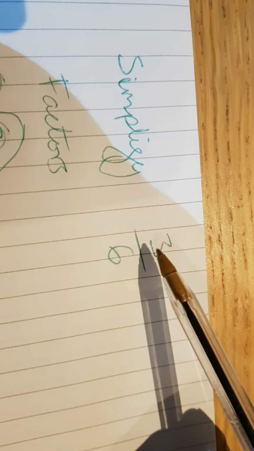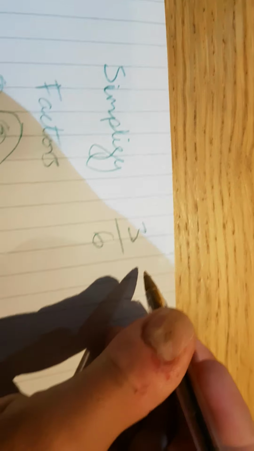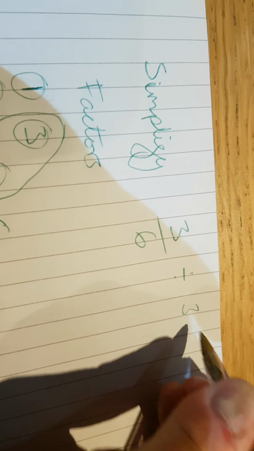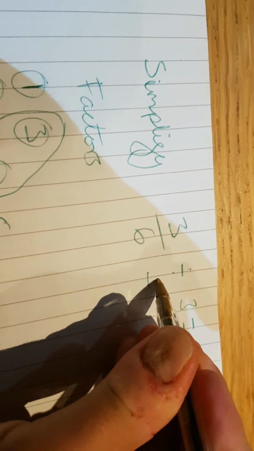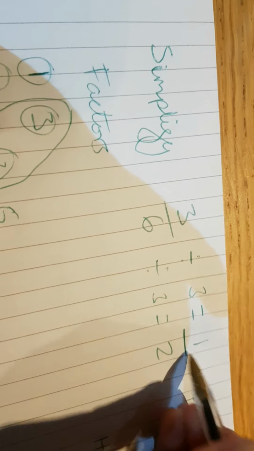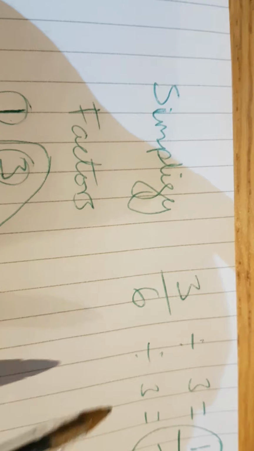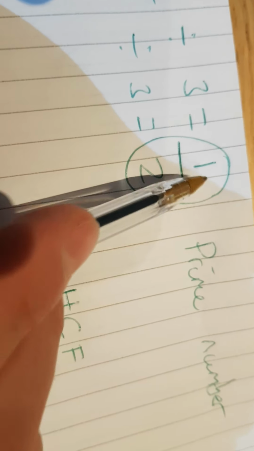And now we're going to go back to the original question. To simplify 3/6, we're going to divide it by the highest common factor, which remember is 3. So 3 divided by 3 equals 1, and 6 divided by 3 equals 2. So this is your answer. 3/6 simplified is 1/2.